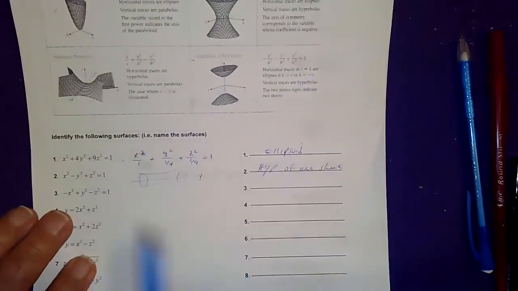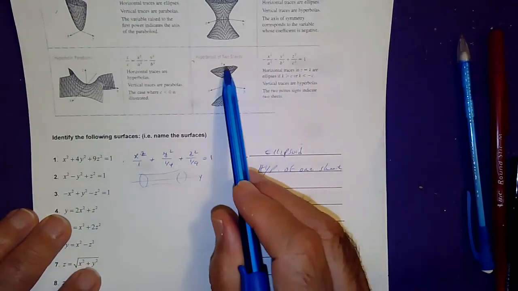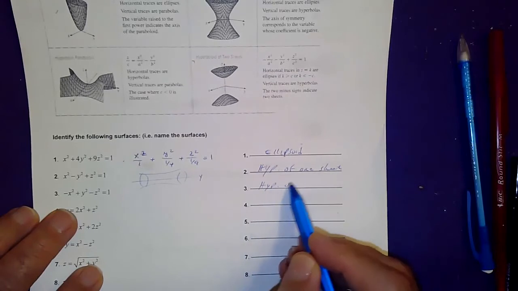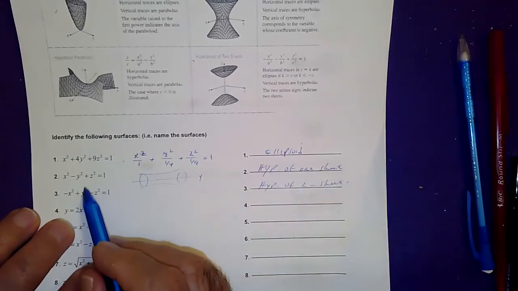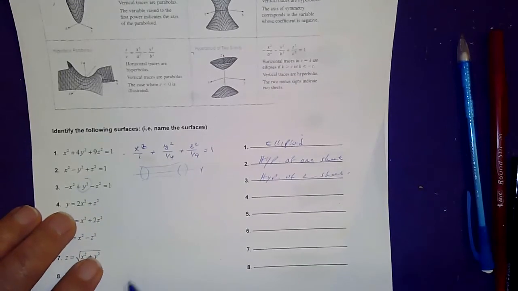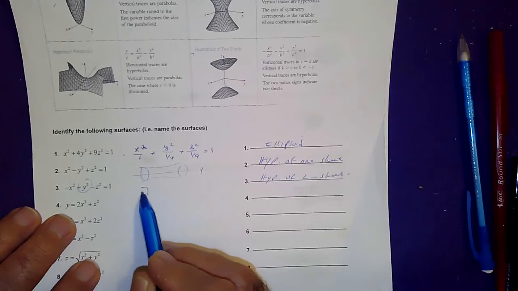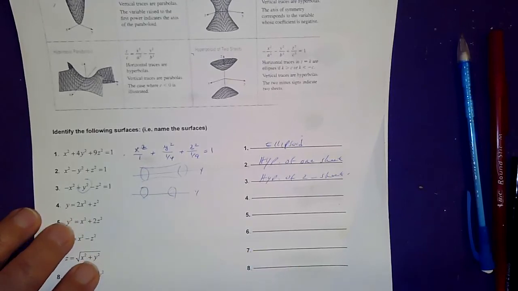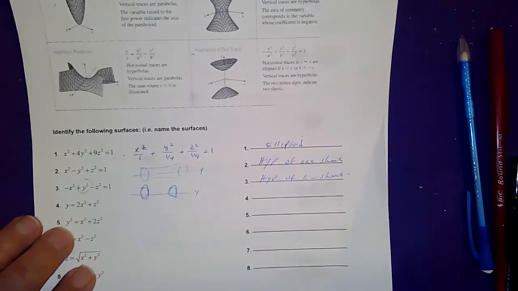This guy has squares. All three variables have squares, but two of these guys have a negative. So that would be a hyperboloid of two sheets, okay? And because y has a positive sign, the sheets open up along the y-axis, correct? So this is one sheet and this is the other sheet.